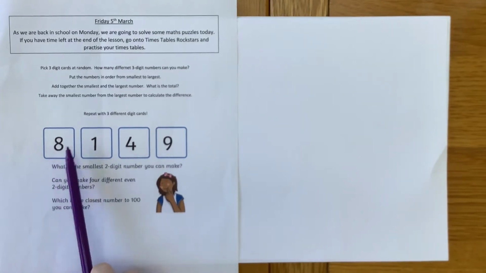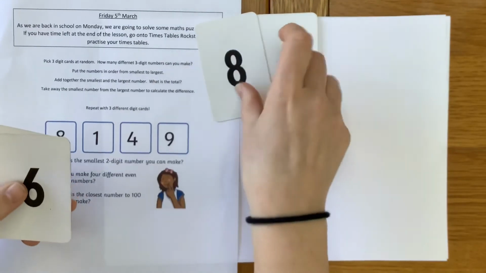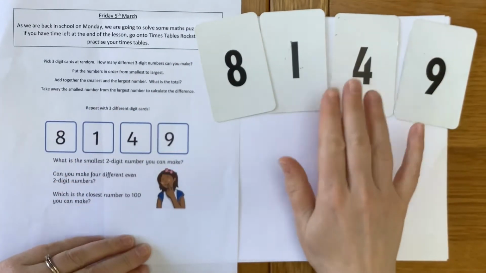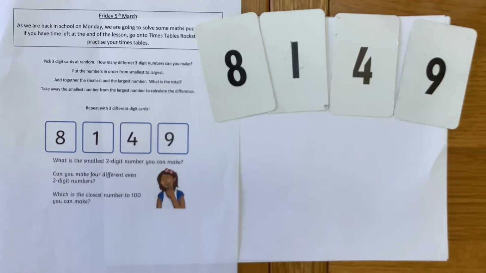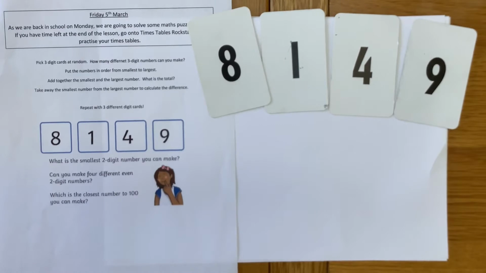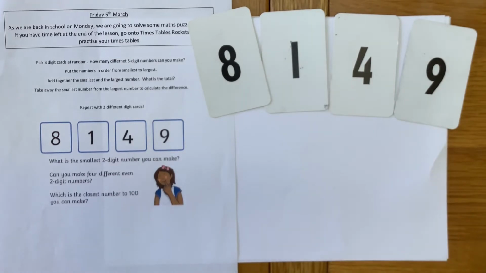We've got 4-digit cards here, 8, 1, 4 and 9. Now if you don't have digit cards at home, you could just use 4 pieces of paper which you could put numbers in, or post-it notes or anything like that, because then you've got a challenge. What is the smallest 2-digit number you can make? So you need to take 2 of those cards and make the smallest number you can.